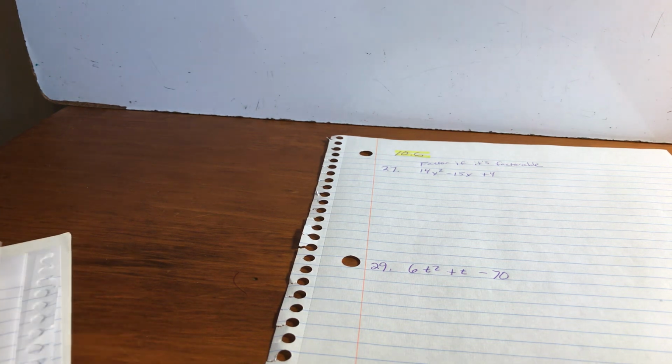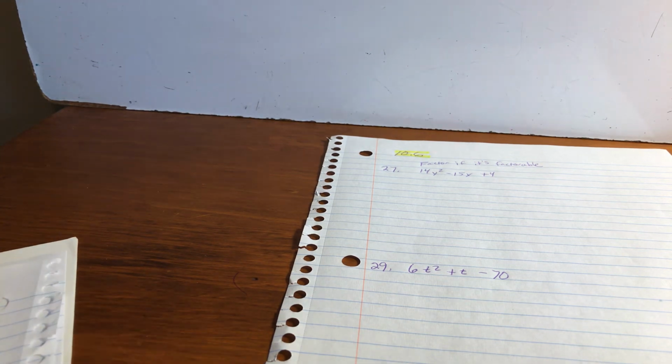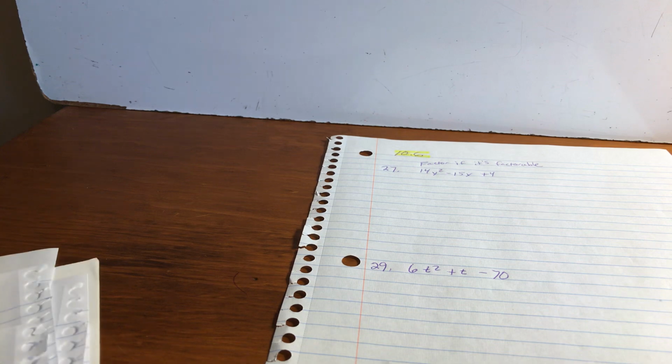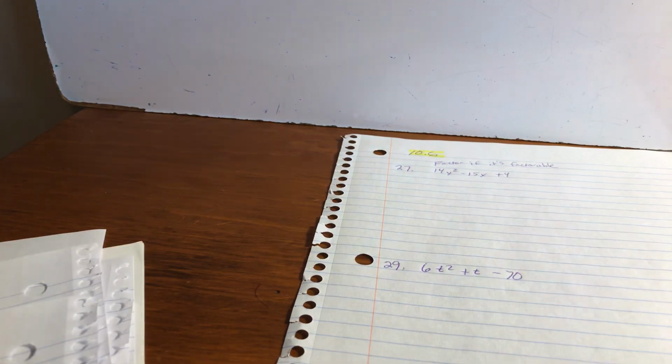All right, 10-5 did not have questions, so 10-6. Had quite a few, actually. So number 27, factor if it's factorable were the directions. Okay, so this is a lot more challenging, I think. I want to say it's a lot.